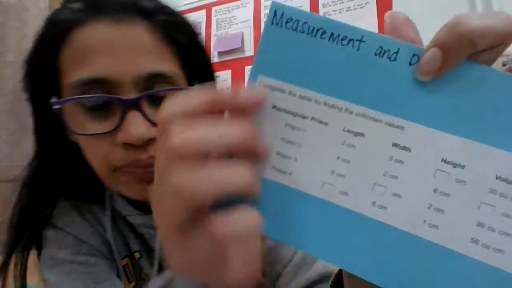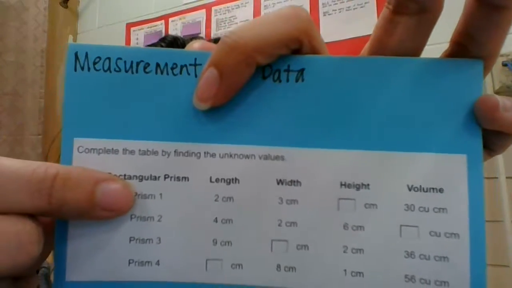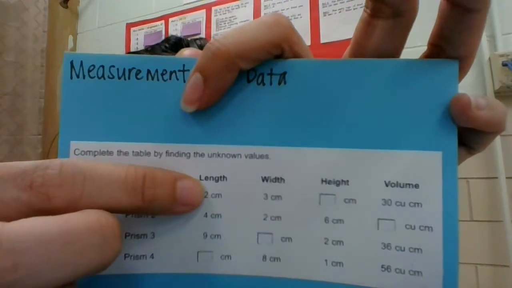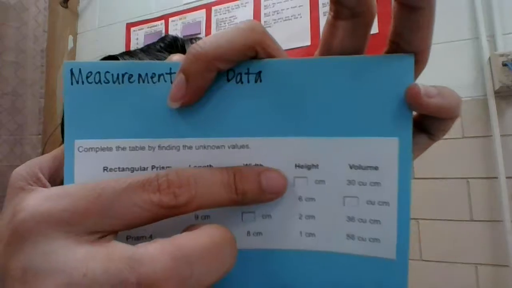You can write a sentence like the height of prism 1 is this, okay? So here we have prism 1. The length of prism 1 is 2 centimeters. The width is 3 centimeters. The height, you need to figure that out.